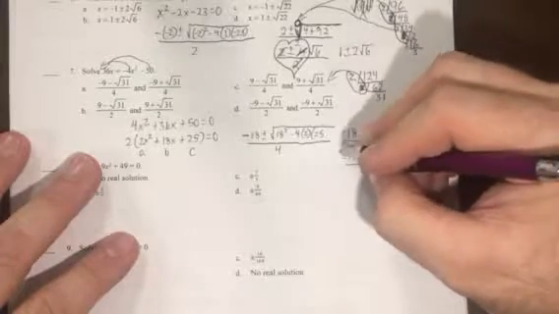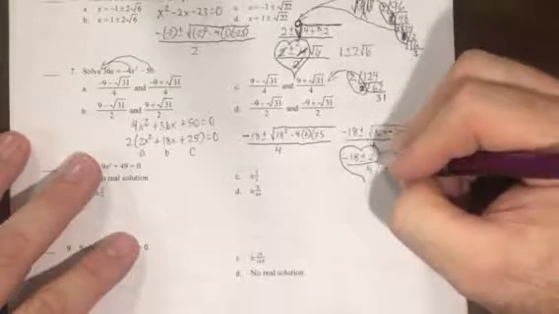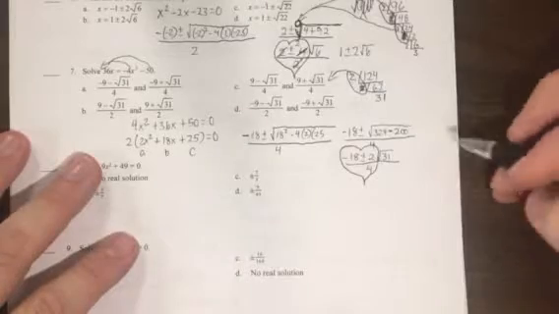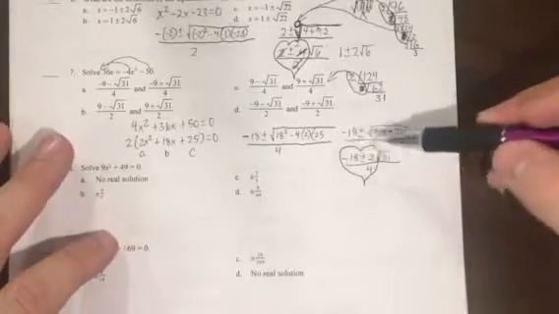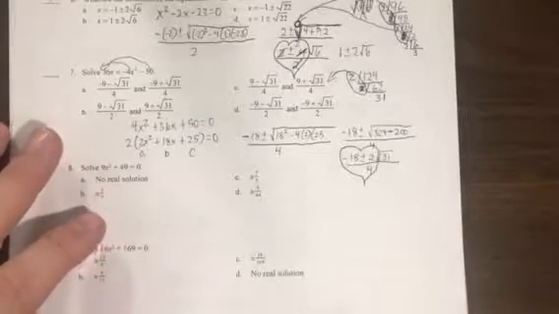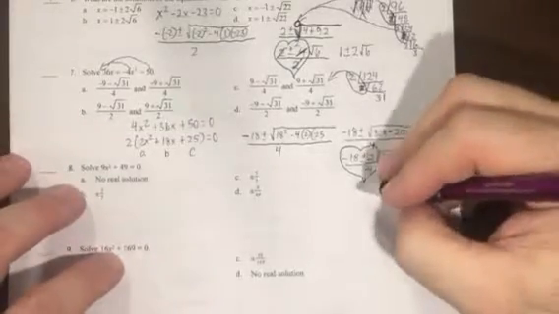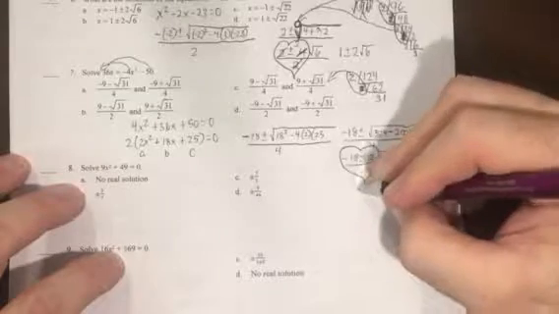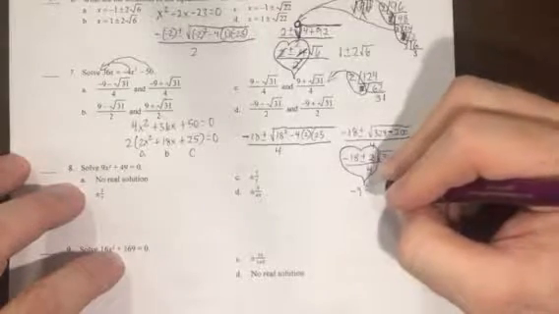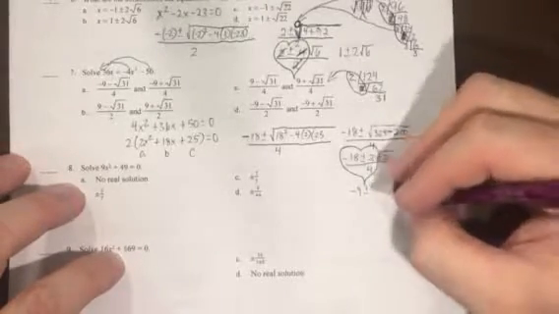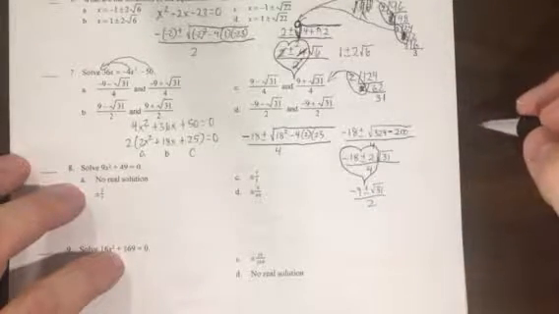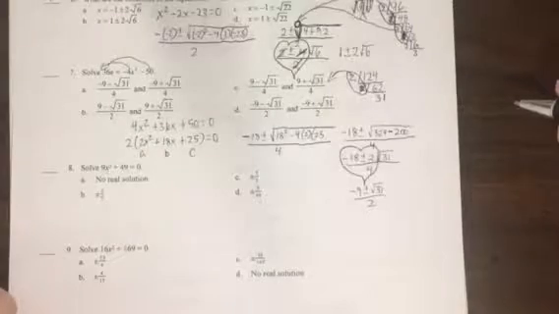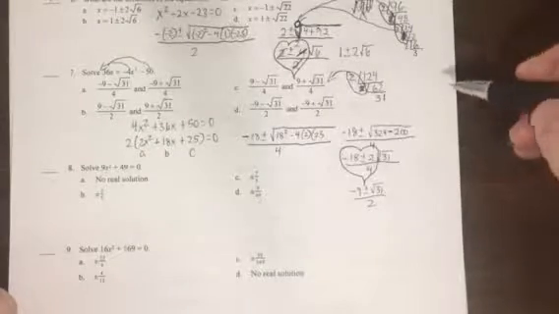Now again, I'm a math teacher. I love to put numbers together that have something in common. So 18, 2, and 4 all share a 2. So that's going to leave me with negative 9 plus or minus square root of 31 all over 2. Okay, and my correct answer is D.